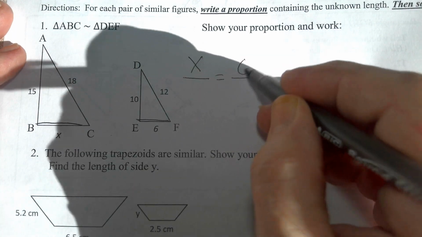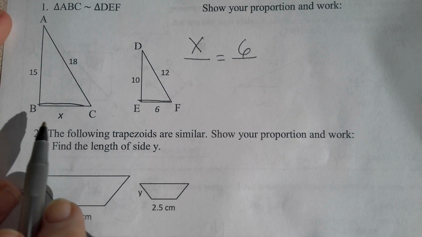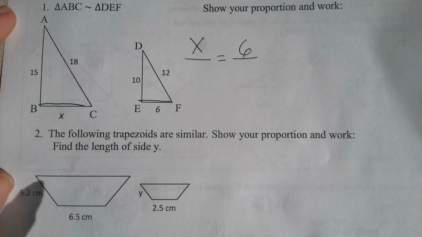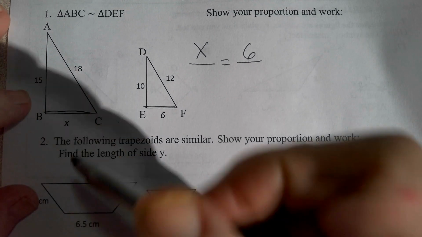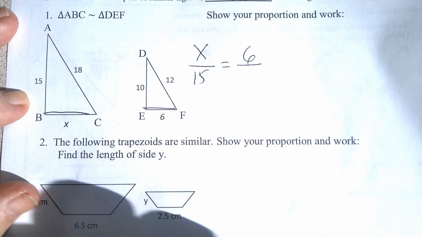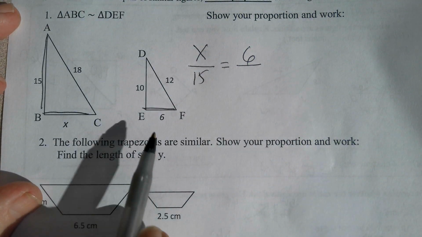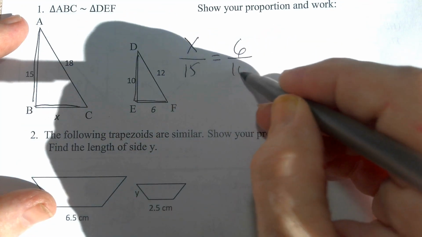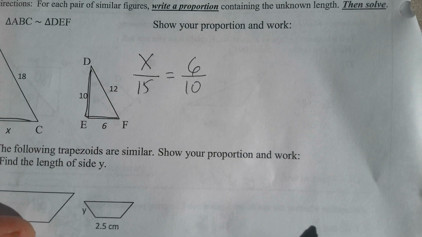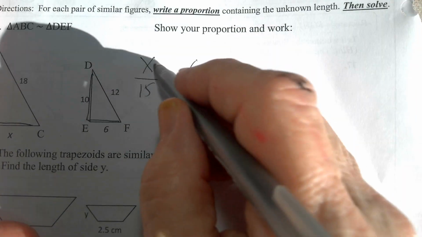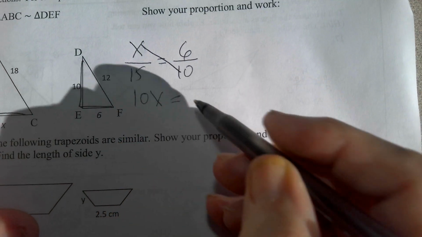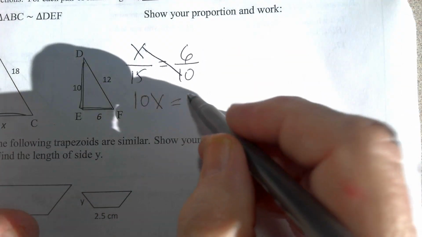So I'm going to put the 6 right here. Then I've got 2 numbers left. Pick whichever one you want. Let's pick the 15. If we pick the 15 for this one on the left, what are we going to pick for this one? 10. The 10. Very good. You pick the corresponding side. And then, oh, this is easy to cross multiply. So this is going to be 10x is equal to 90.